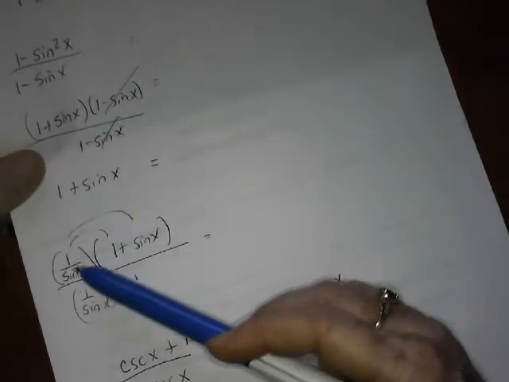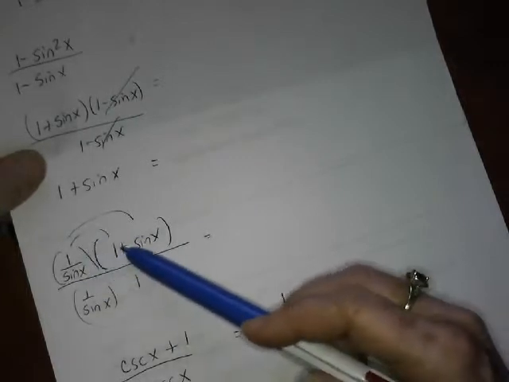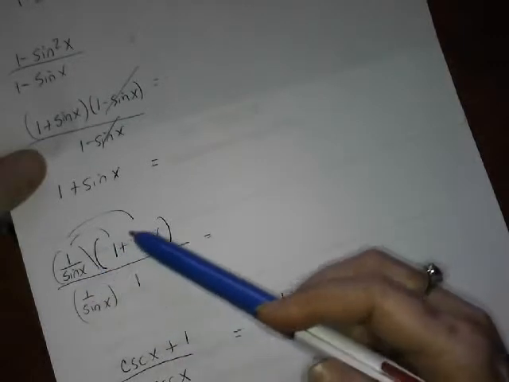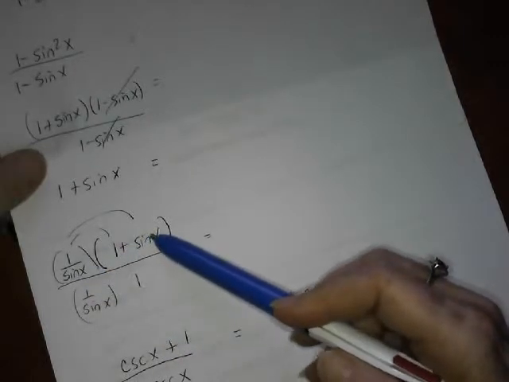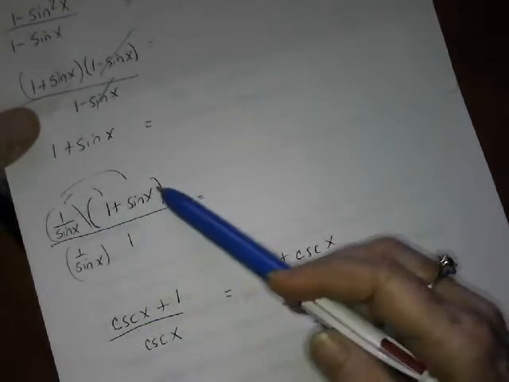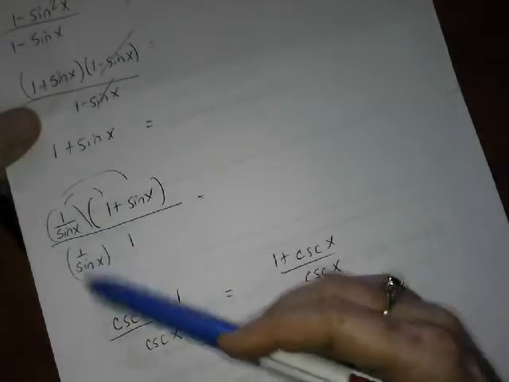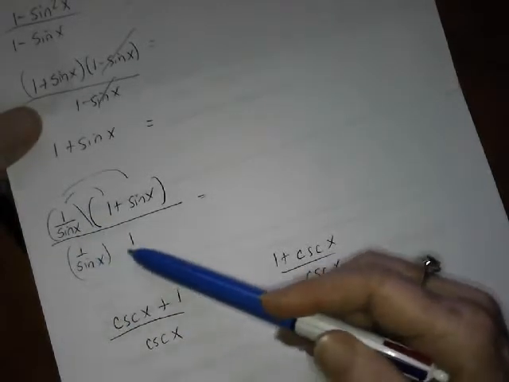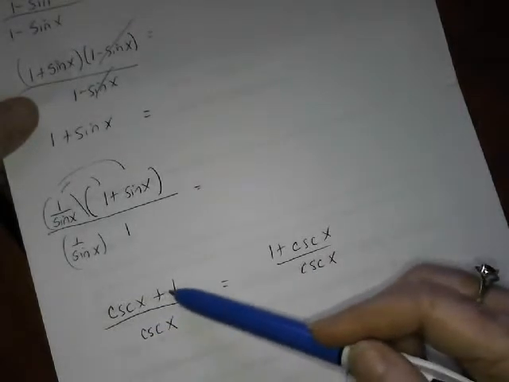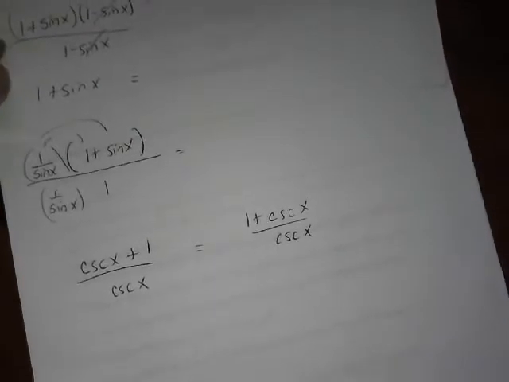And so I multiplied the top and bottom by 1 over sine x. Because what's 1 over sine x? It's cosecant x, right? And if I multiply that by 1 over sine x, I get 1. So then I got my cosecant x plus 1, right? And then down here, because when you multiply, you have to do it on the top and the bottom. So then I multiplied on the bottom, and I got what I wanted, right? You got to put the 1 in front. But so basically, I got where I needed to go.